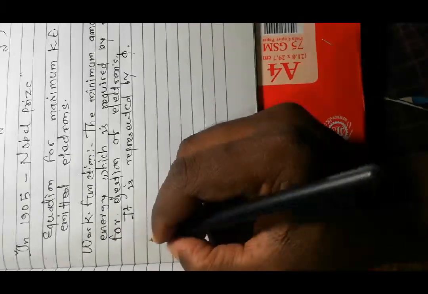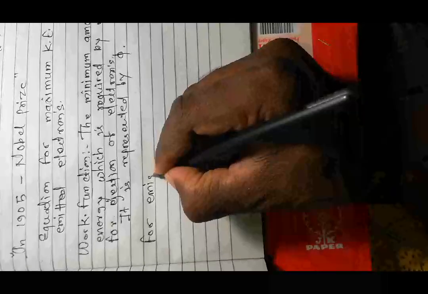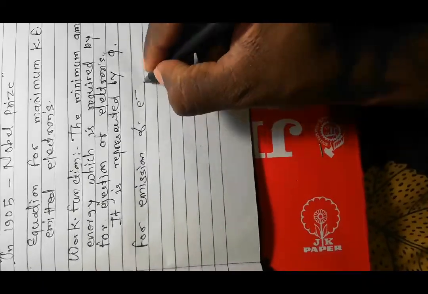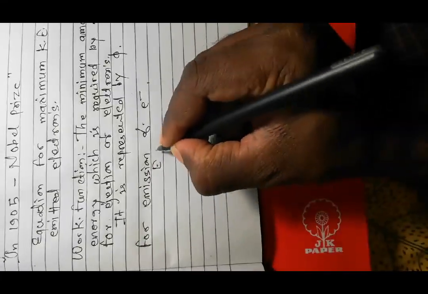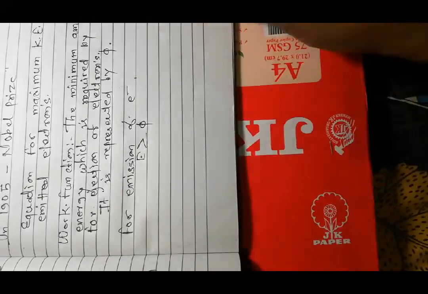So for emission of electrons, E must be greater than or equal to the work function.